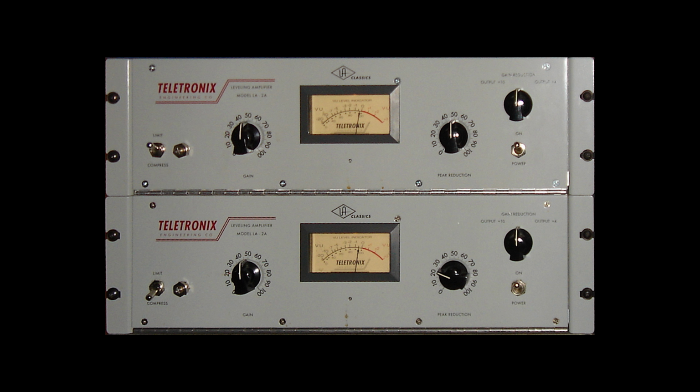The next type of compressor we have is an optical compressor, or an Opto compressor. Now, these use a light-dependent resistor and a light source on the inside to actually control the level of compression. These are a lot smoother, more organic sounding. One of the most infamous is the Teletronics LA2A. Now, this compressor only gives you the input gain and the peak reduction. So not a whole lot of control, but a whole lot of sound.